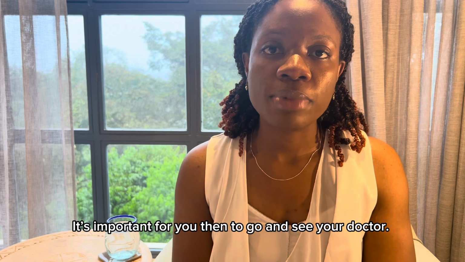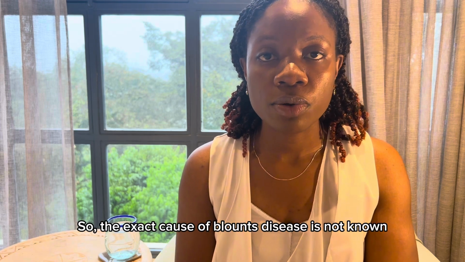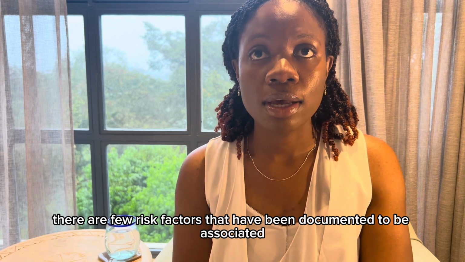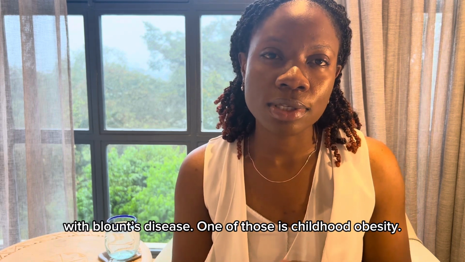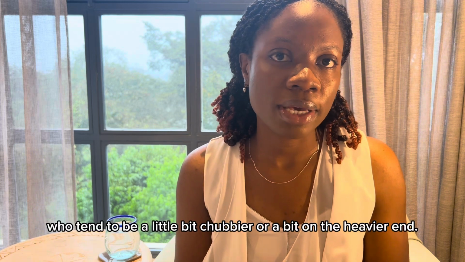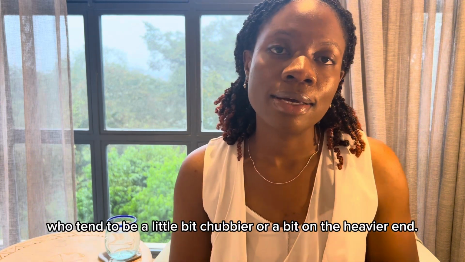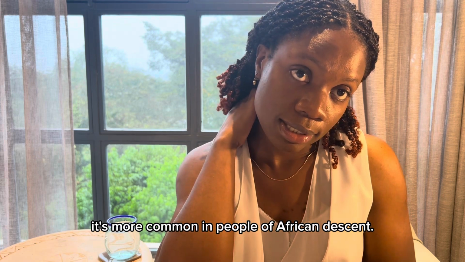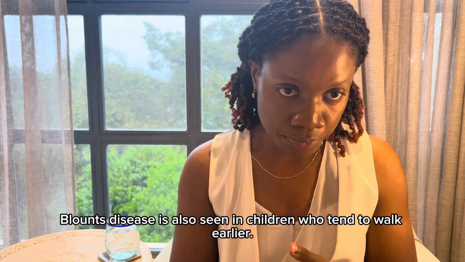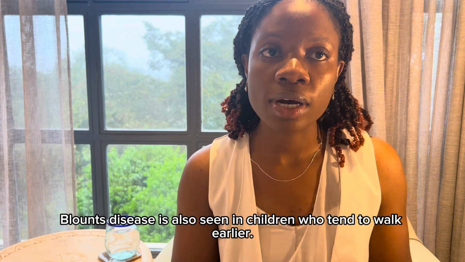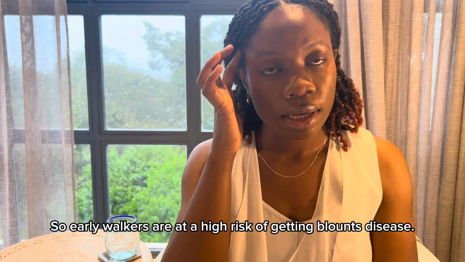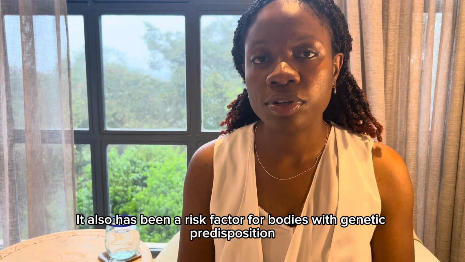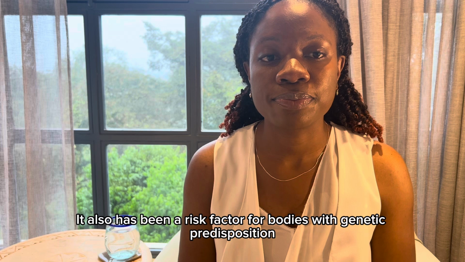So the exact cause of Blounts disease is not known, but we know that there are a few risk factors that have been documented to be associated with Blounts disease. One of those is childhood obesity. So we see this in children who tend to be a little bit chubbier or a bit on the heavier end. It's more common in people of African descent. Blounts disease is also seen in children who tend to walk earlier, so early walkers are at a high risk of getting Blounts disease. And also there's been risk factors associated with genetic predisposition.